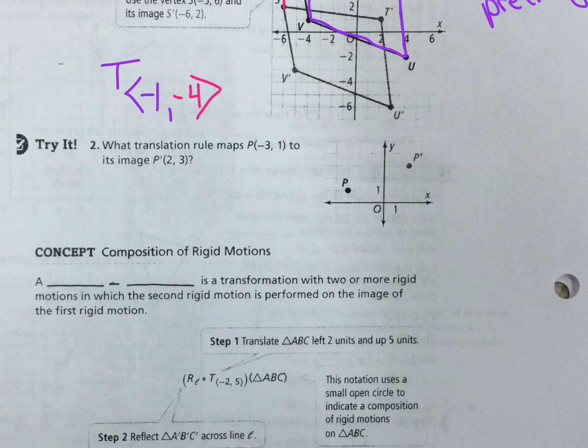Now number 2 is saying, what translation rule maps negative 3, 1, P to P prime? So we're going to go up 1, 2. Over 1, 2, 3, 4, 5. So translation of 5, 2.